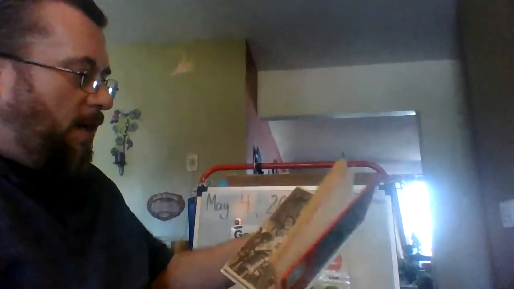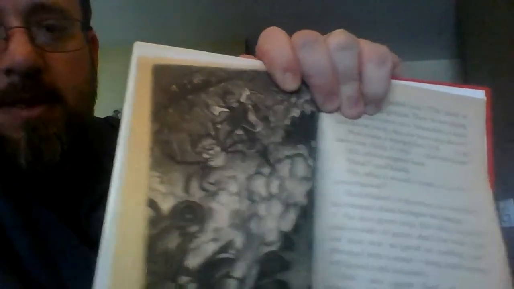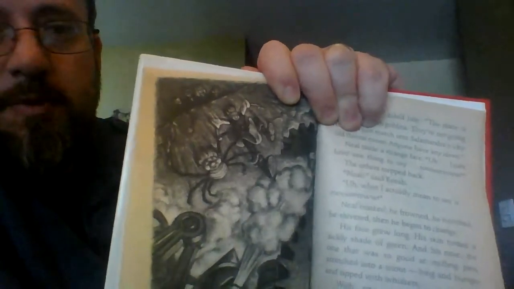Here's a picture of young Galen and Max jumping into the pit where all the machine parts are, getting ready to try to stop it from working.